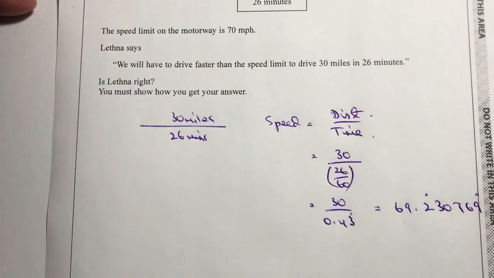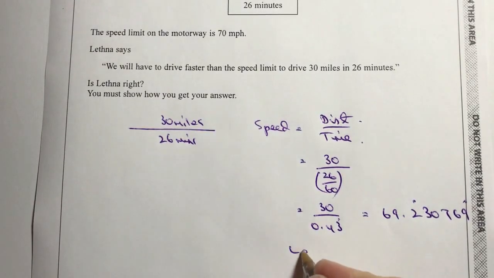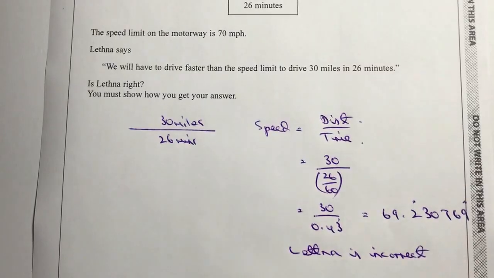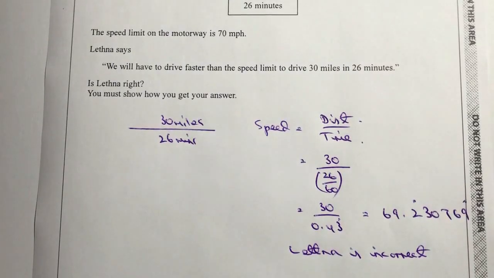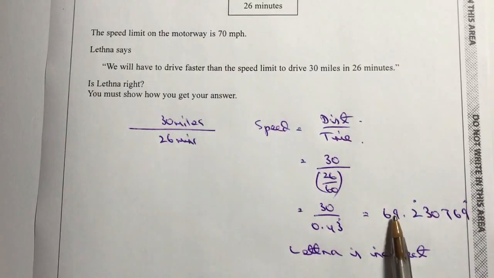So in other words, Lengther actually is incorrect. It's actually Lefner, not Lengther. So Lefner is incorrect, because although it's fairly close, they don't actually need to go above the speed limit of 70 miles an hour. They can run along at 69 miles an hour, and they should still be able to reach their destination within the 26 minutes. Okay, I hope that's all right for you.